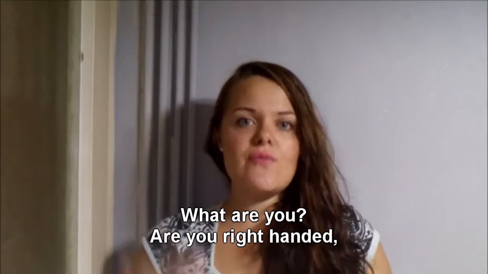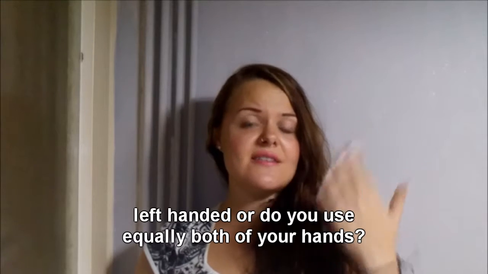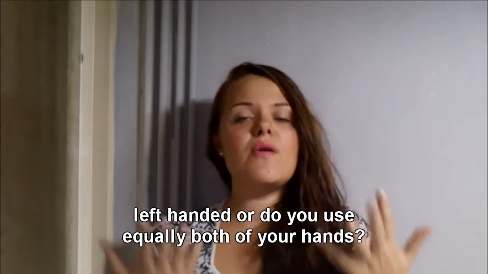So, a question for you. What are you? Are you right-handed, left-handed, or do you use both of your hands equally?